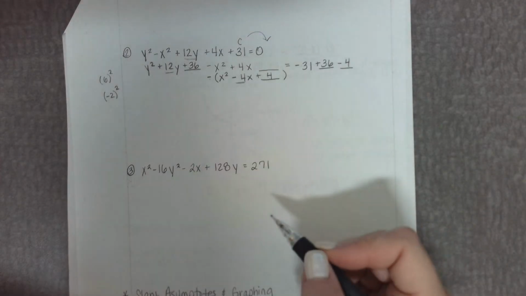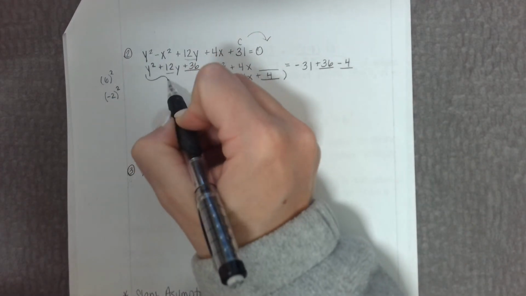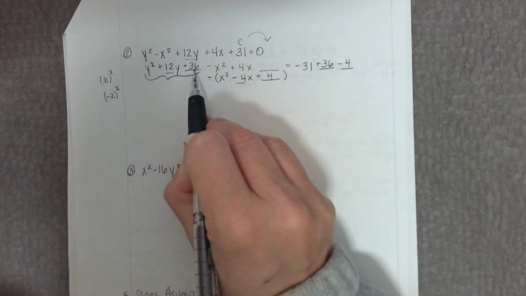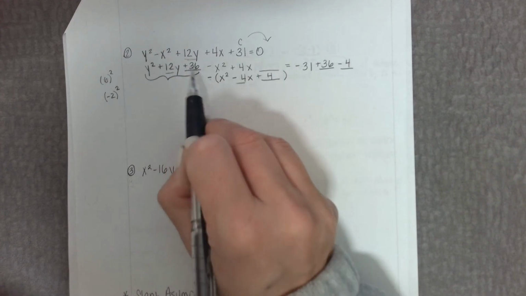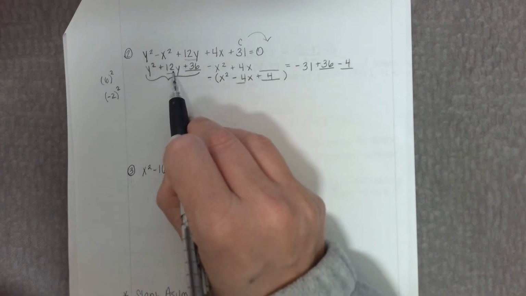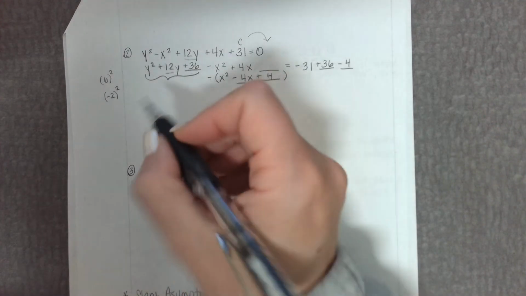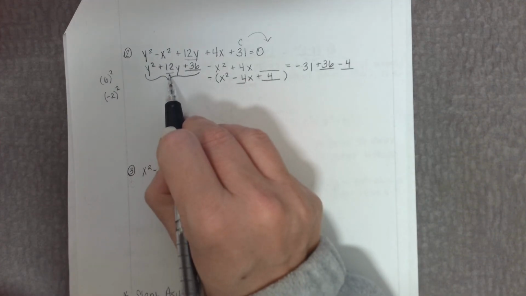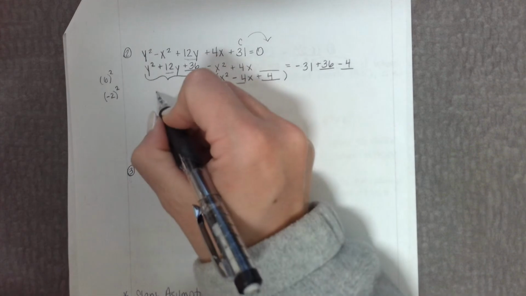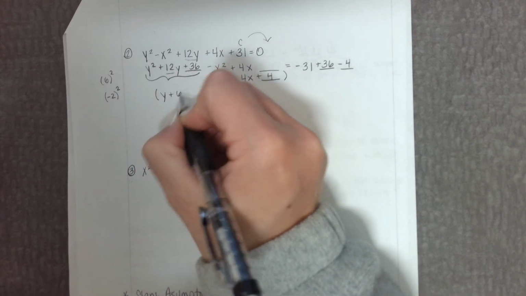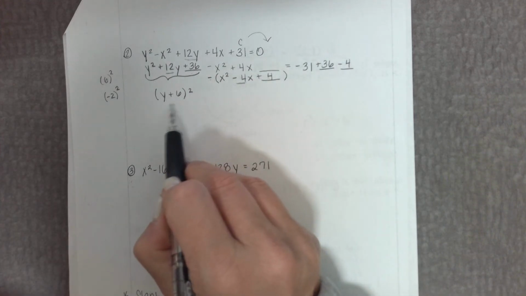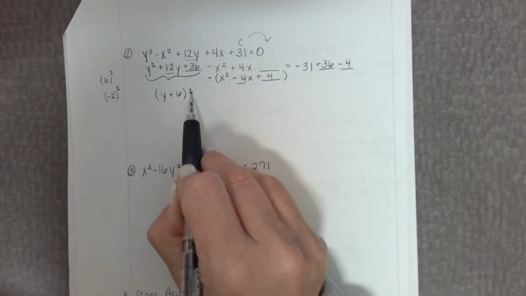Now I go to my factoring step. I want to factor this trinomial. The way I do that is I'm thinking, what factors of 36 can I add to give me 12? And that would be 6 and 6. So basically this trinomial factors into y plus 6, y plus 6, which is the same as writing y plus 6 squared, which is what we want. We want it to factor into the same two things twice so that we can put a square on it.